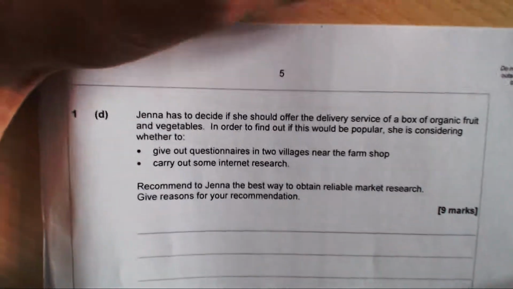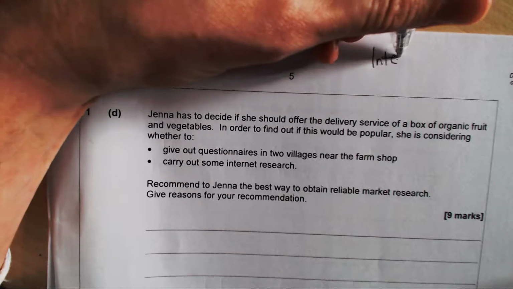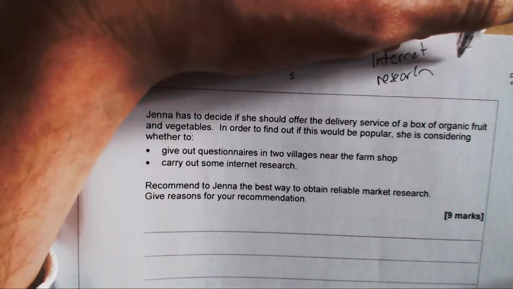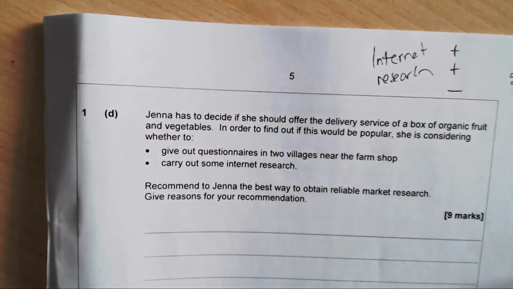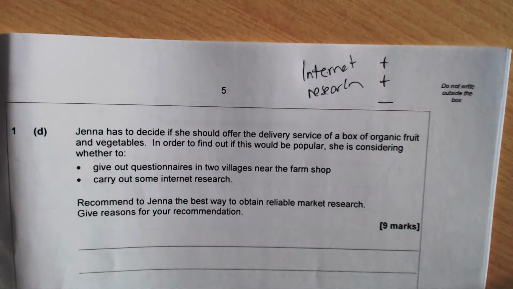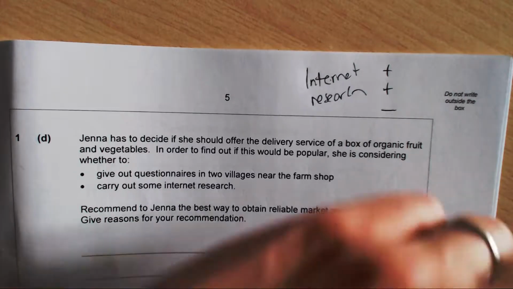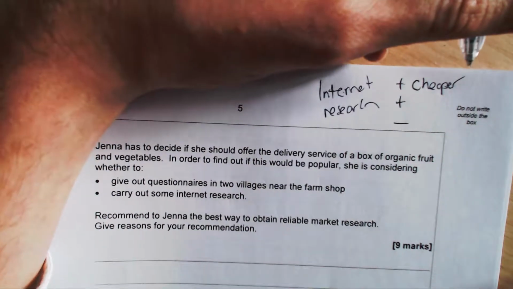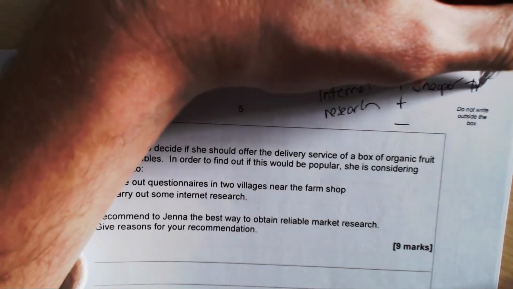So what I would do, if I was you, sat in your exam, is make a quick note. And I'd quickly do a plus, plus, and a minus, which means what are going to be my arguments for, and what is going to be my drawback. So my argument for using the internet is that it will be cheaper than the questionnaires.